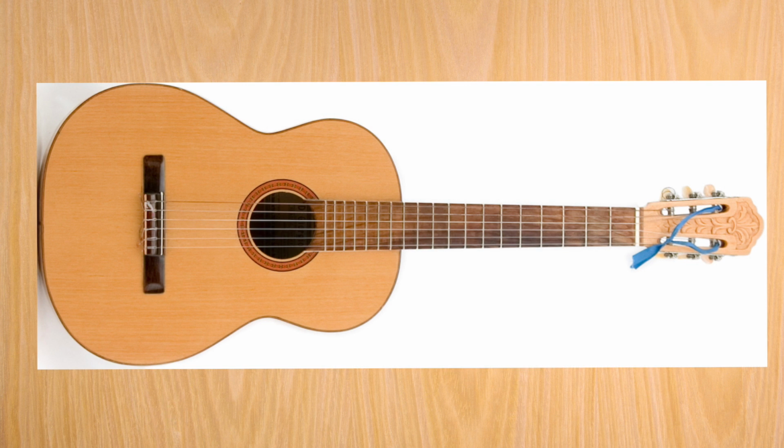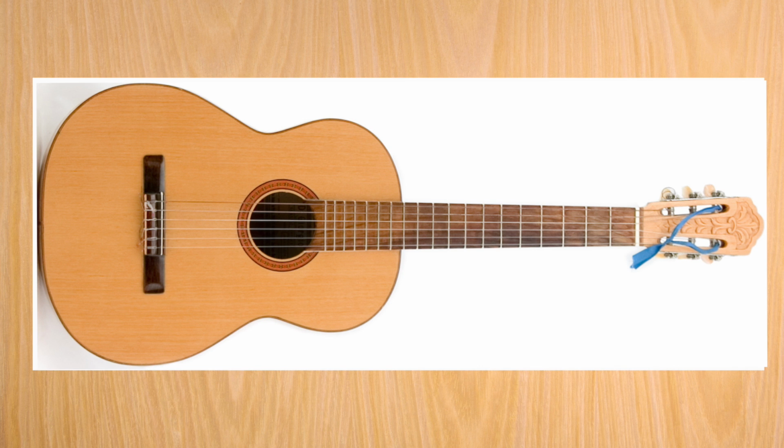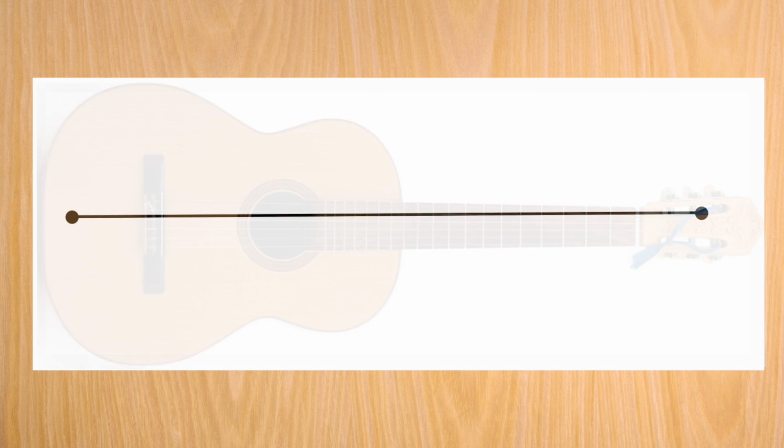In this video, I'm going to use a guitar as my example. Guitars, whether electric or acoustic, make sound when the strings vibrate. To make things easier, we're going to look at only one string on the guitar. Here's what happens if we play it.